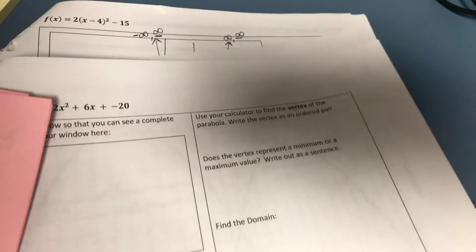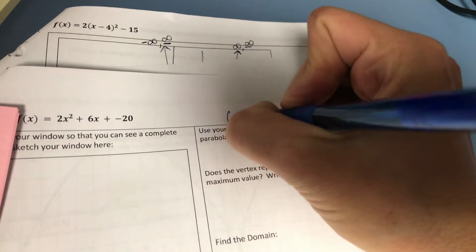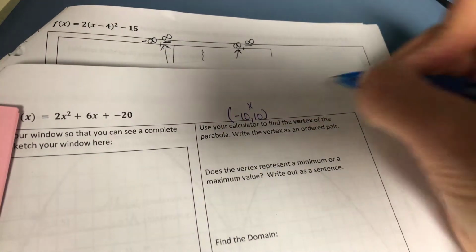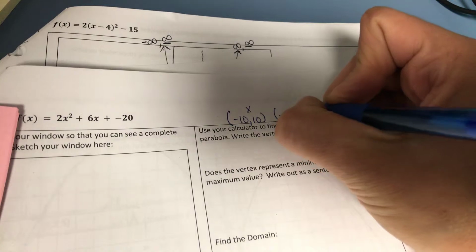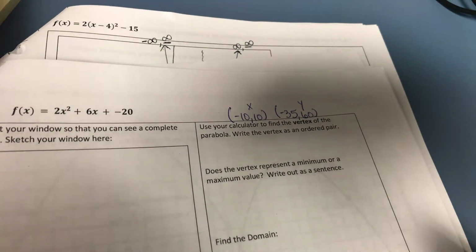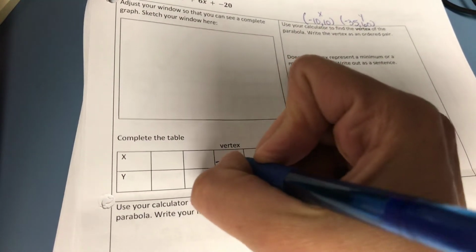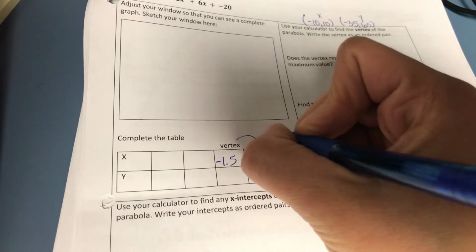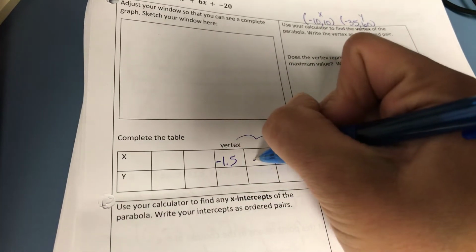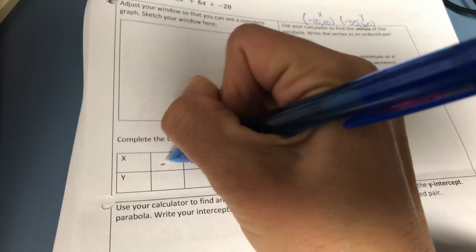And then I'm going to leave 3 all to you, except I'm going to give you the window. So on number 3, for the x's, I want you to use -10 to 10. That should be fine. But for the y's, I want you to go from -35 to 60. Again, please make note of all of this. And then when you do the vertex, I will go ahead and tell you that the x value is -1.5. I want you to pick nice x values above. So getting bigger would be -1 and 0, and getting smaller, we'll pick -2 and -3.